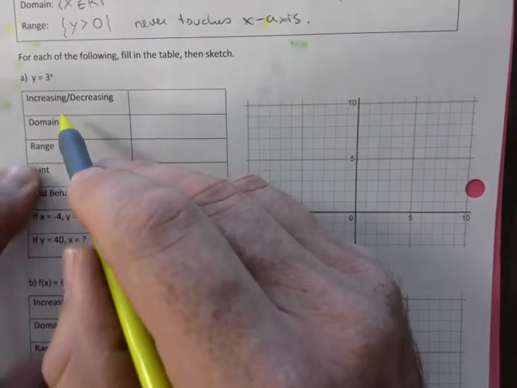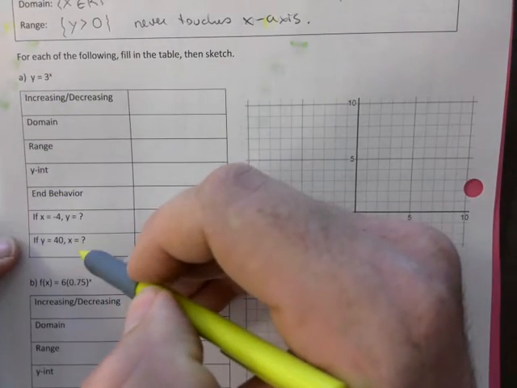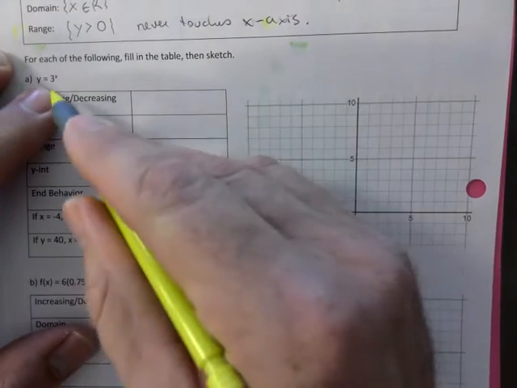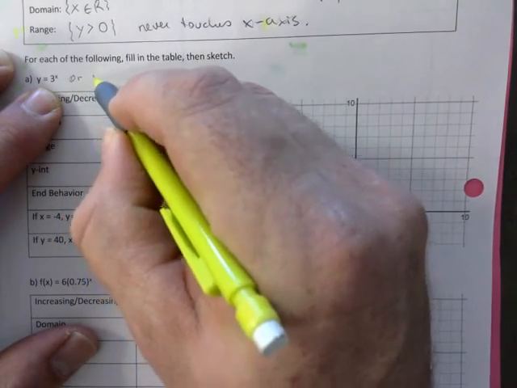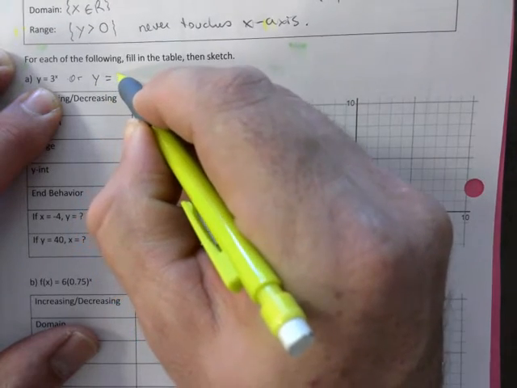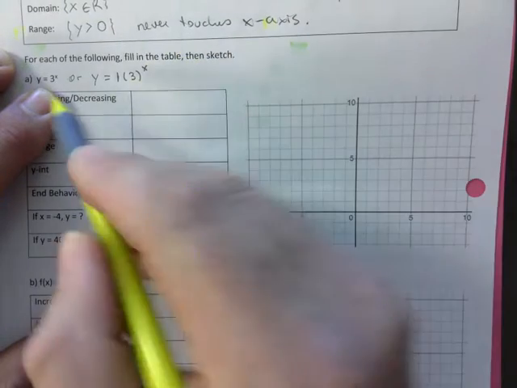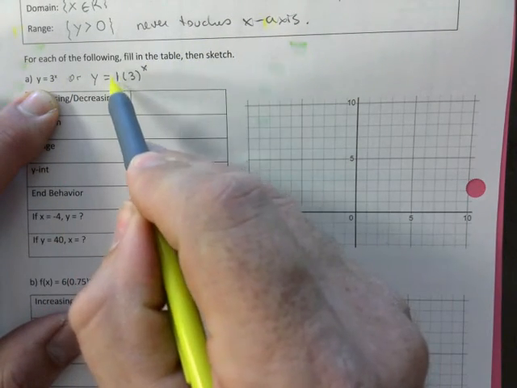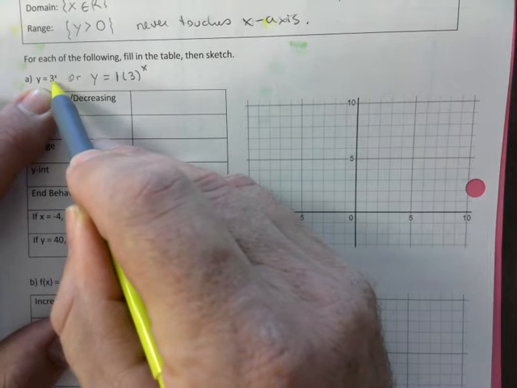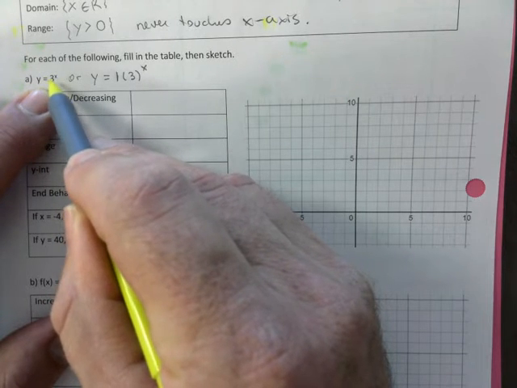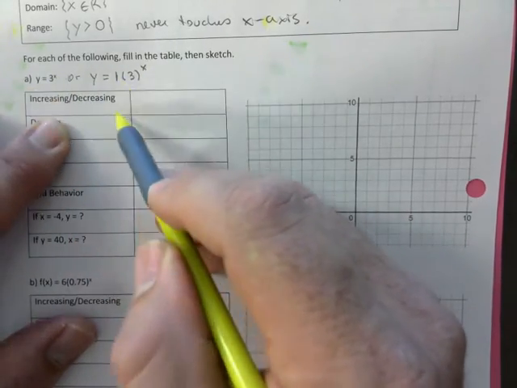Looking at this, if I gave you that and asked you to fill in this table, at first glance you don't see it, but I want to rewrite this. y is equal to, it's actually 1 times 3 to the x. You don't see that a is right in front of it, it's just 1, because some students think a right now is 3, and it's not. 3 is attached to the exponent, so a is actually 1.